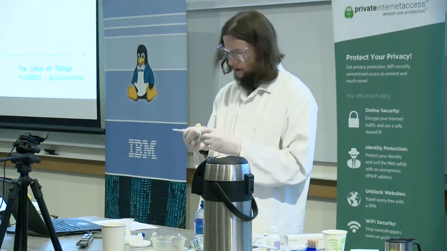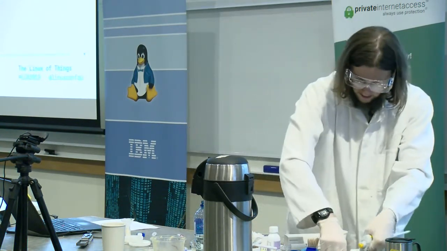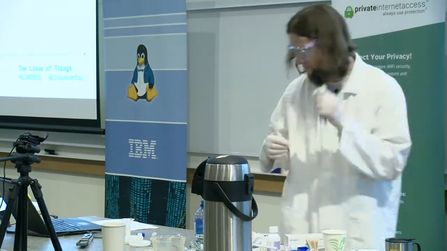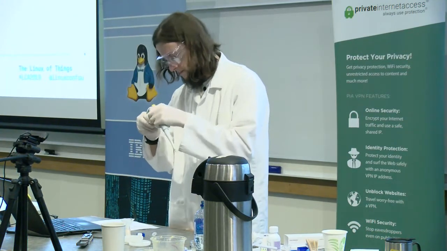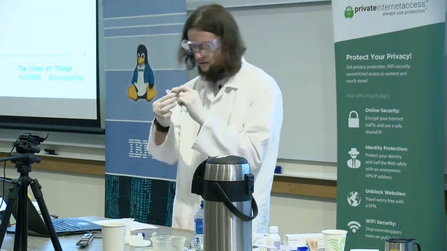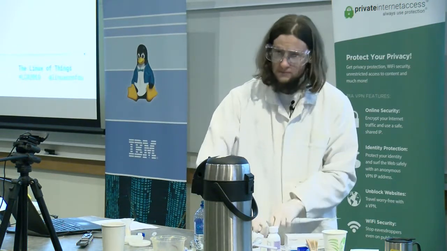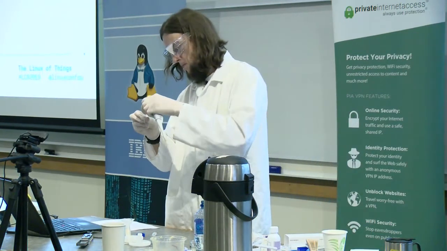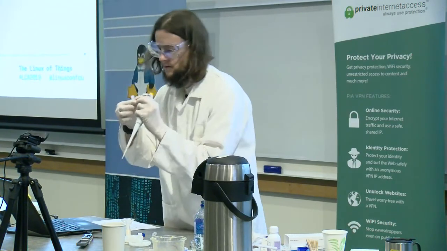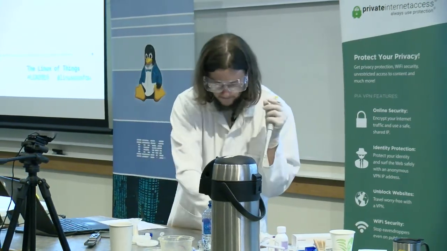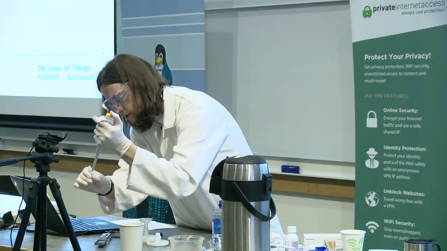The purpose of these loading beads is to allow the DNA to sink down and hit the nanopores. Oh, that's not loading beads. Okay, so these get added in.